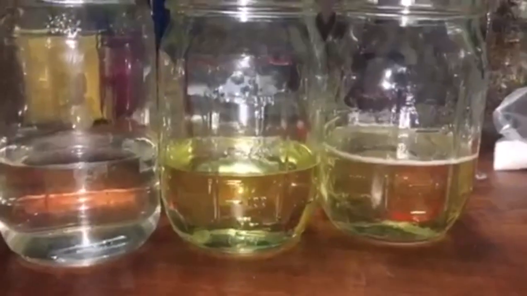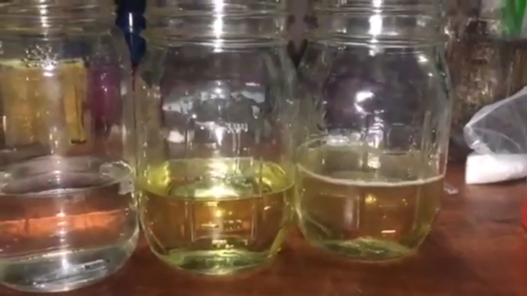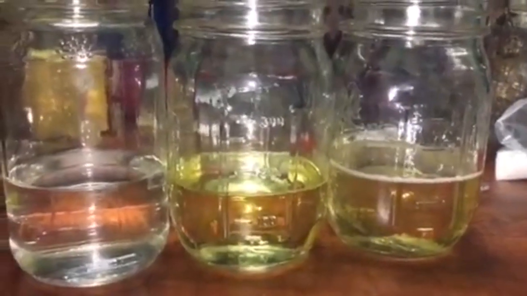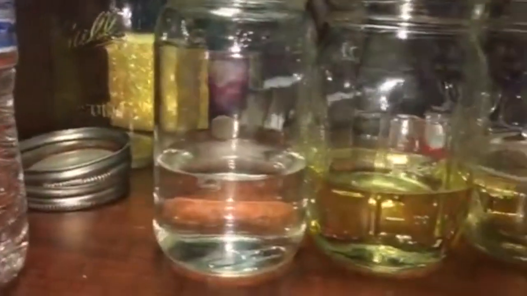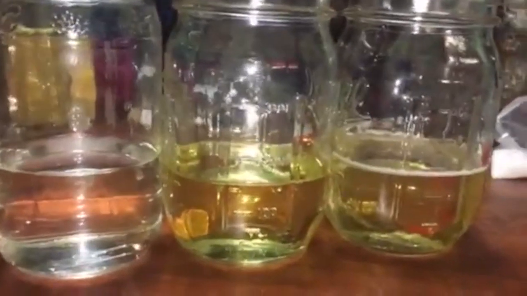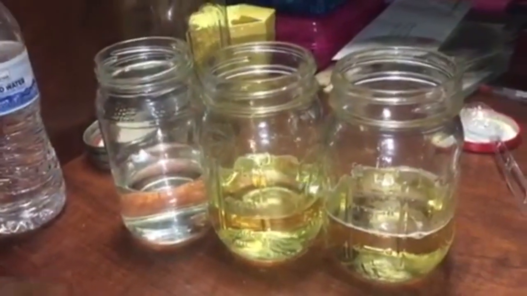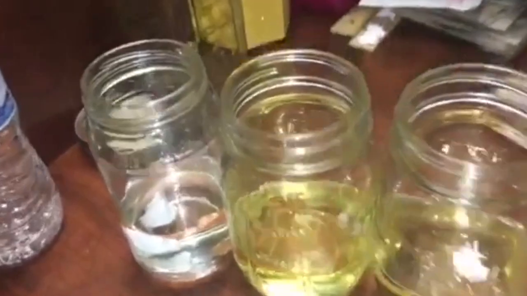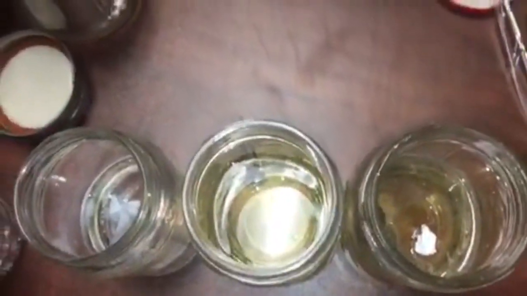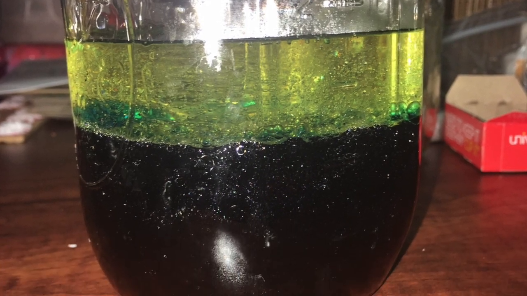In experiment 1, which was sink or swim, this was to see if the objects would sink to the bottom of the jar or float. And our conclusion was the raisin, the penny, and the paperclip sank to the bottom of the jars. Therefore, it is denser than the liquids. We also noticed that the paperclip and all other objects in the corn syrup sank very slowly.